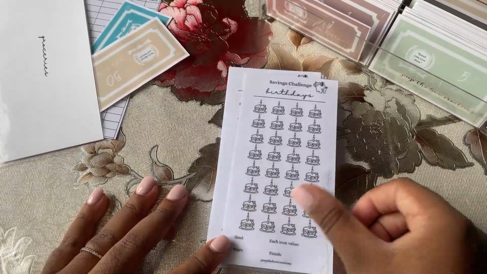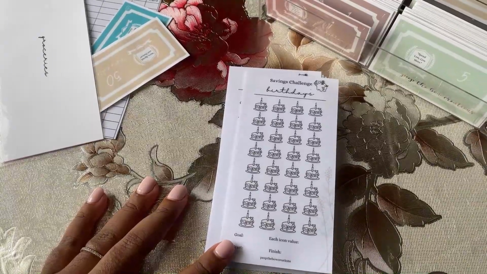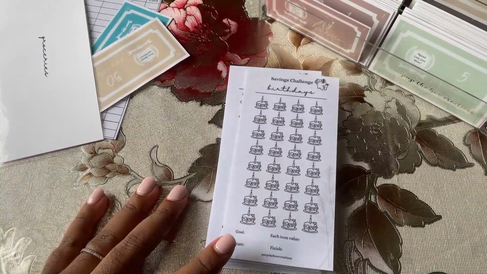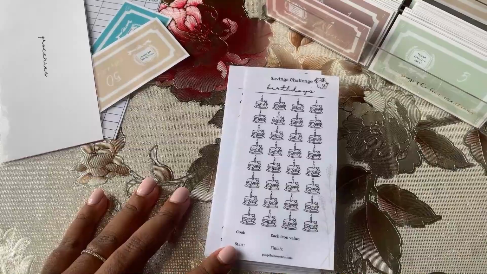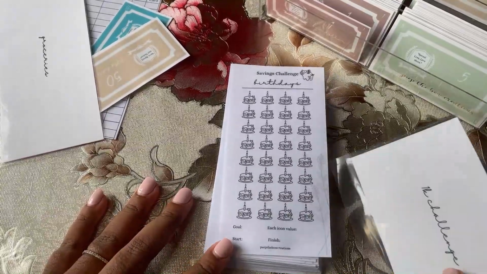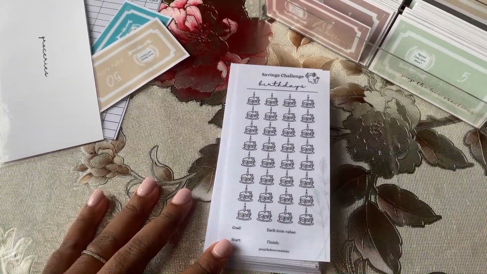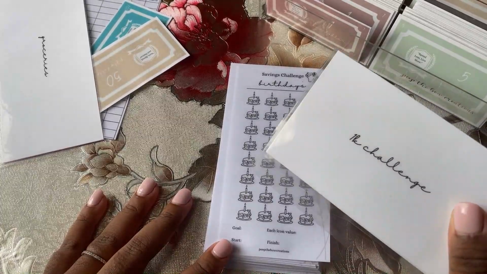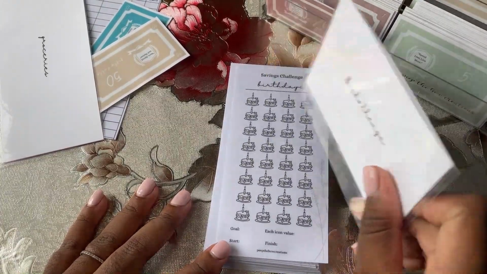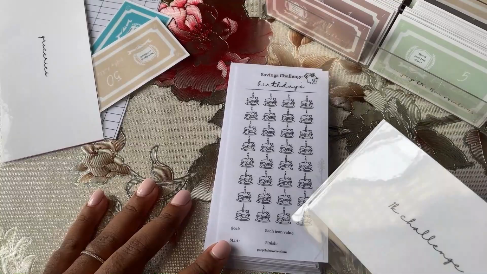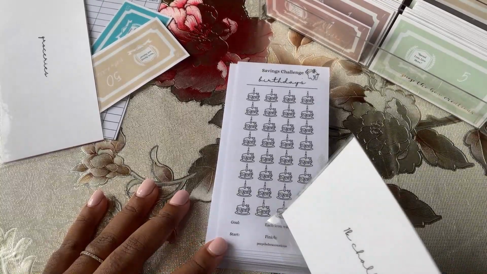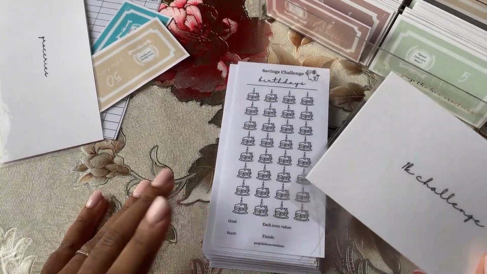I'm really interested in using this because I did not have this in my budgeting lineup before. So I think this would be kind of exciting to use. And again, you can print on demand.